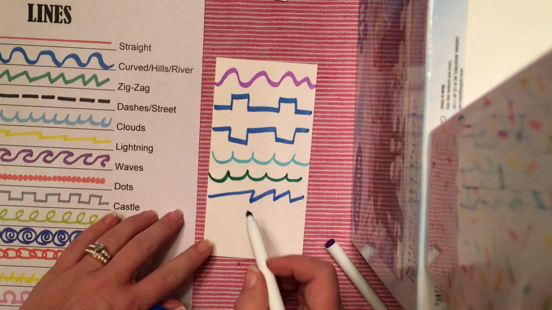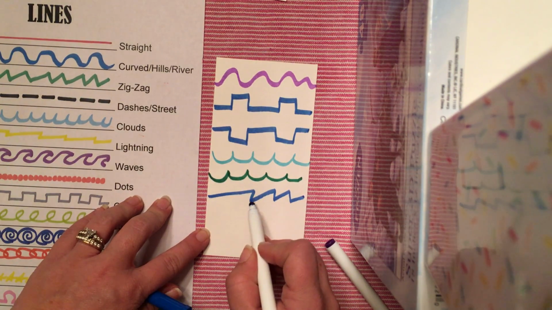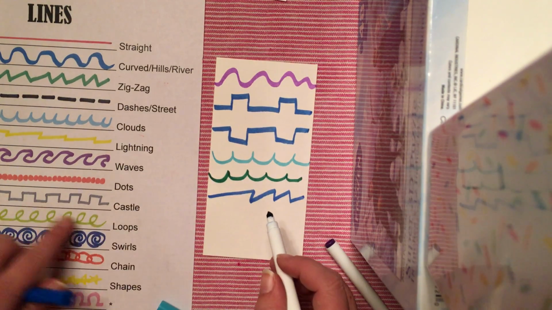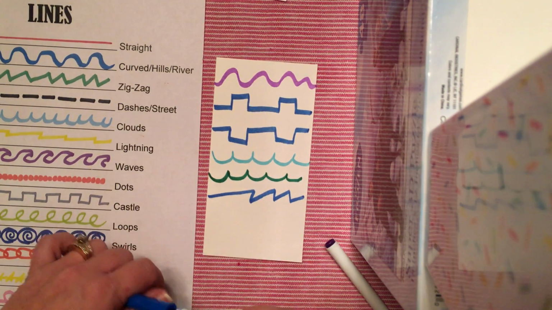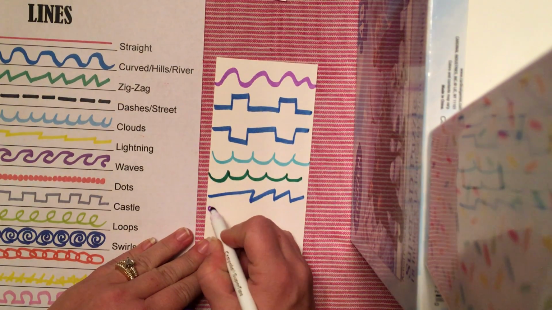And don't worry about it. Don't worry if it's perfect or just like this. You make your own. See how I did a long one and then some short ones? That's totally fine. And then I'm going to do a dotted line. I love the dotted lines. I'm going to do little dots.